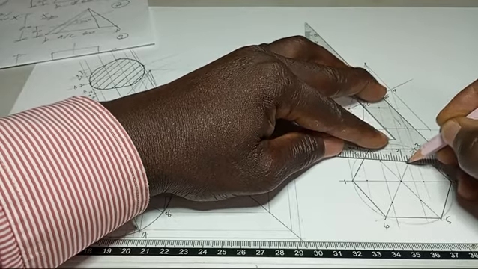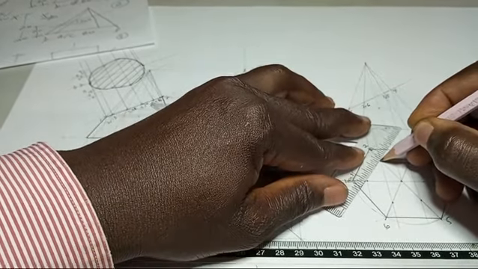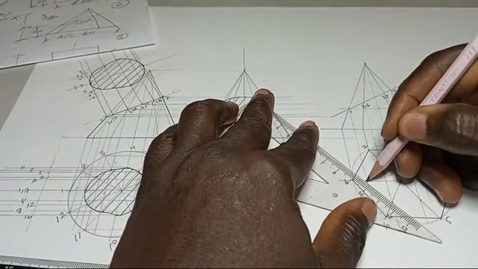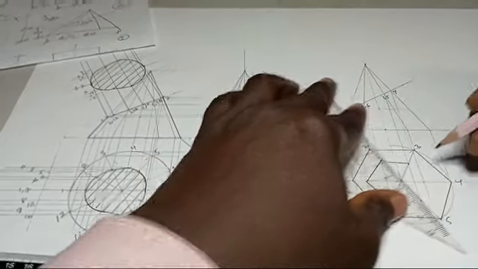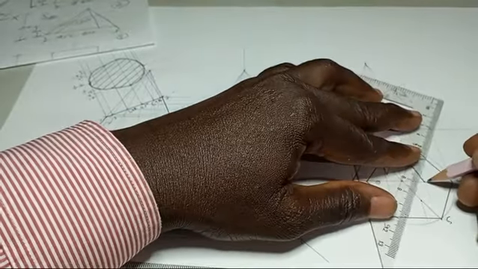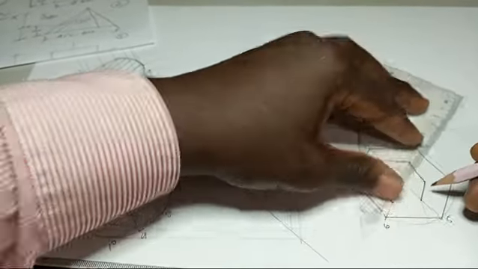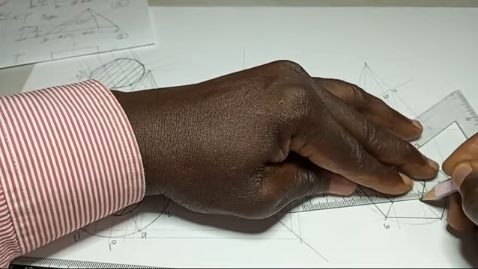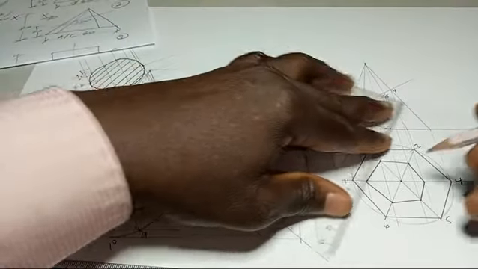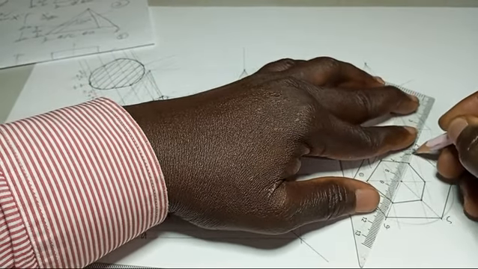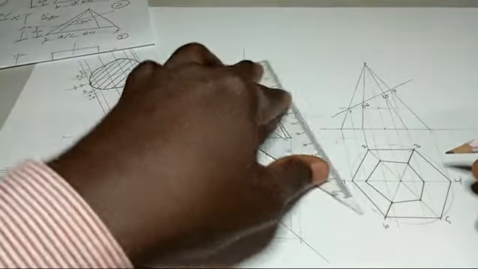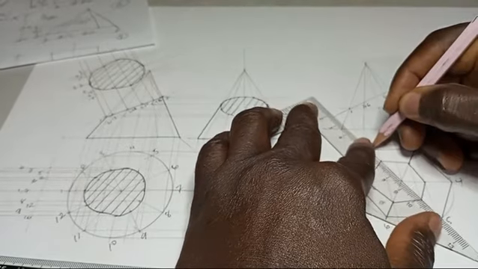So you join like this, like that, this one, and finally this one. So that is the true shape. And because they have edges, you have to thicken this one like this up to connect the sides of the pyramid together.